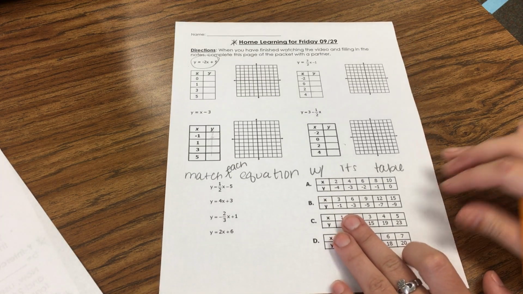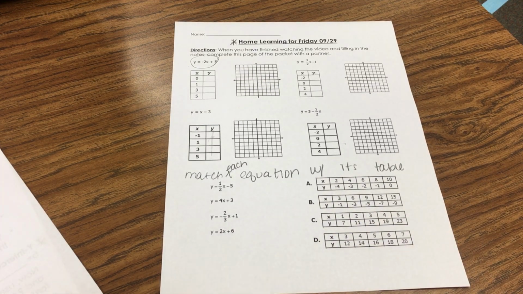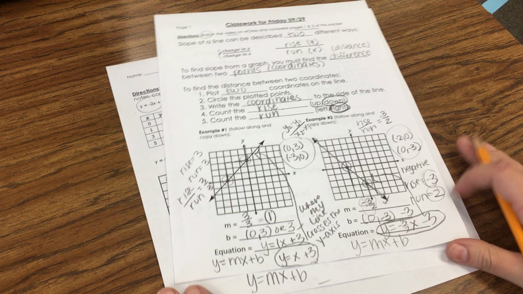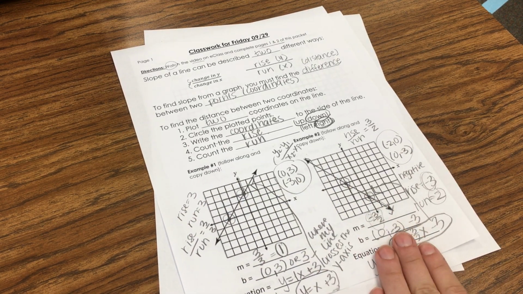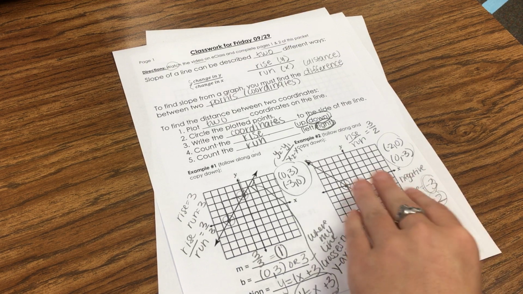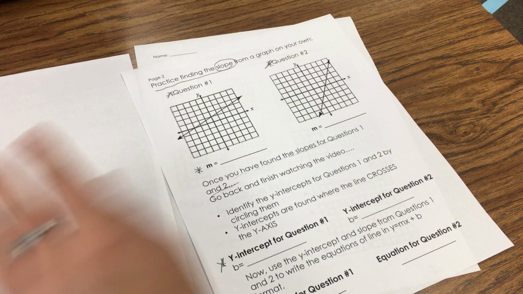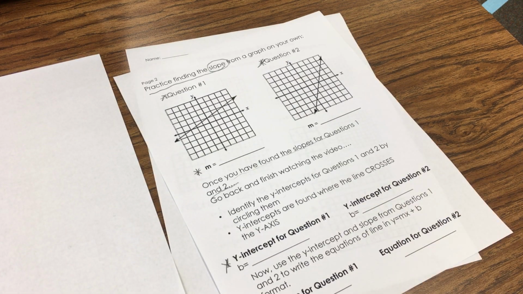I will be collecting it on Monday. So if you need to rewatch the notes for this video, go ahead. I have also posted this sheet of paper on eClass for you to follow along with. You need to complete these questions on page 2, and your home learning is page 3. If you need help, please rewatch this video or work with a partner.